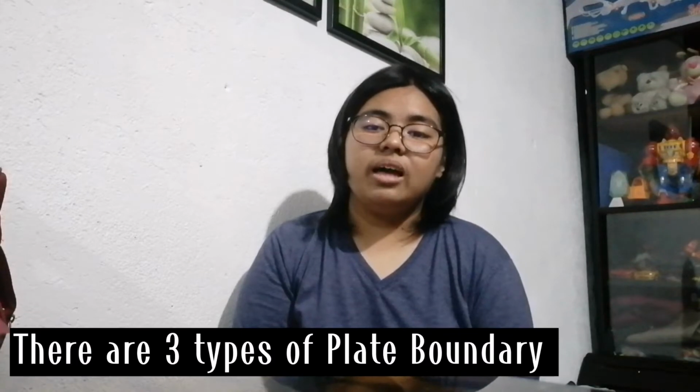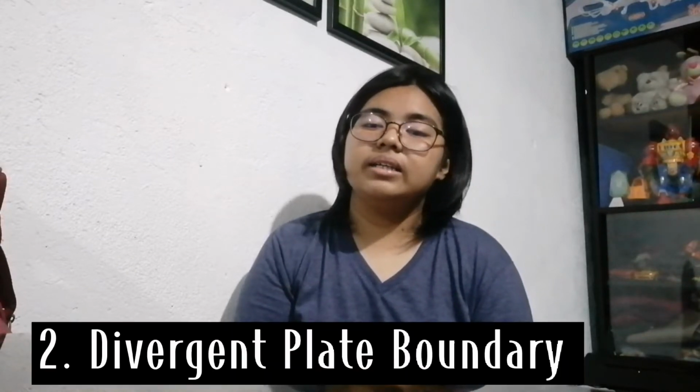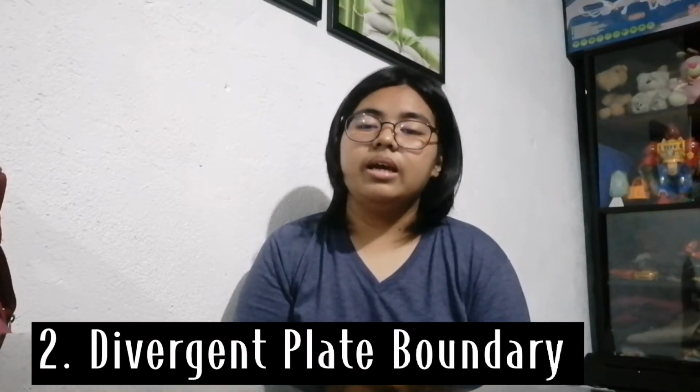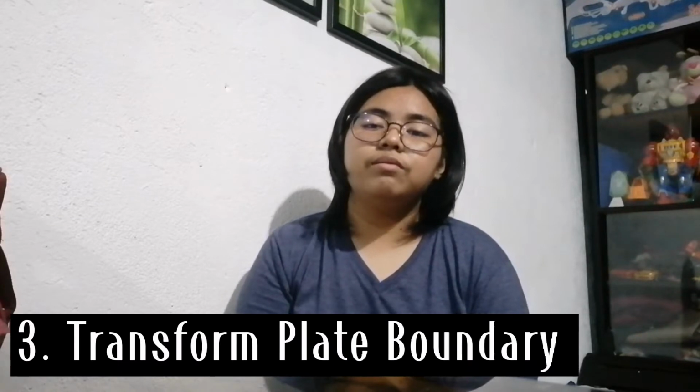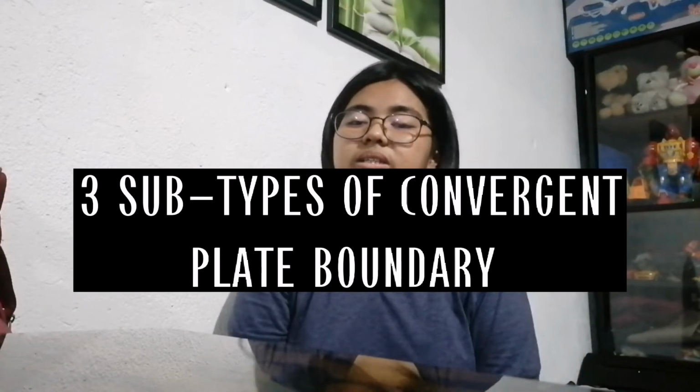There are three types of plate boundary. First is the convergent plate boundary, second is the divergent plate boundary, and third is the transform plate boundary. Let us first talk about the convergent plate boundary. Convergent plate boundary is when the two plates are moving towards each other. Now, there are three subtypes of convergent plate boundary.